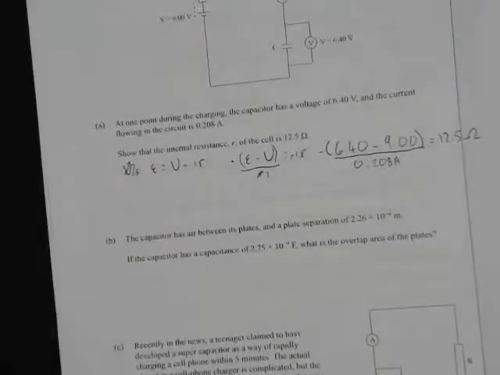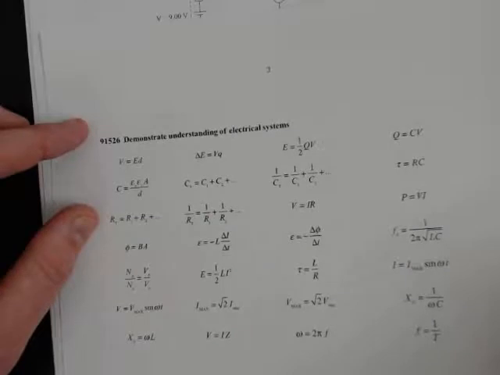And that formula isn't given to you in your formula sheet, so you need to know that off by heart.